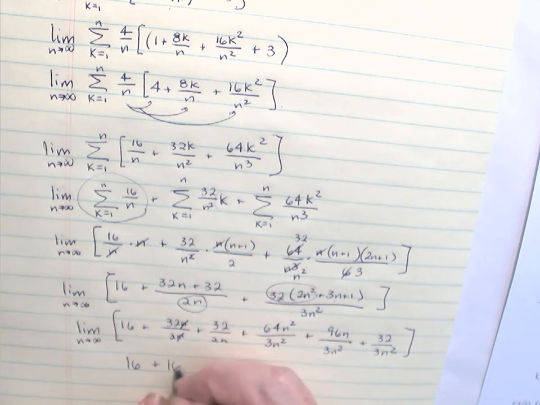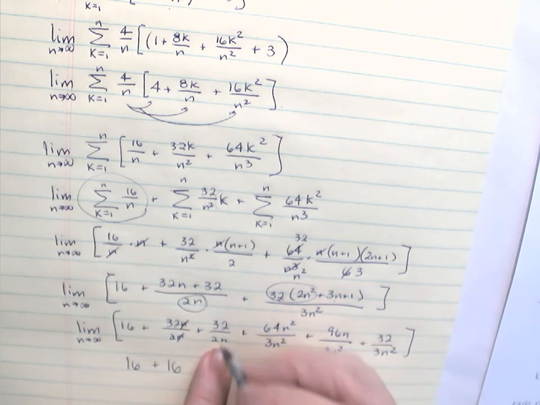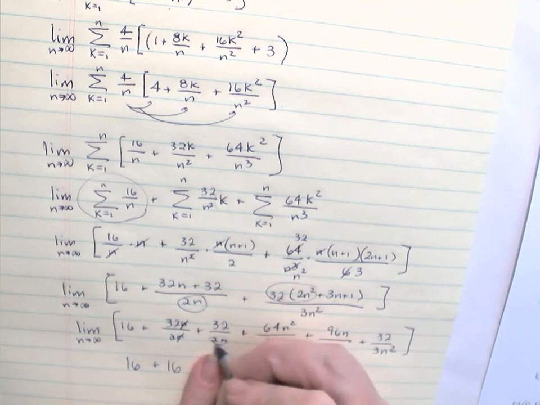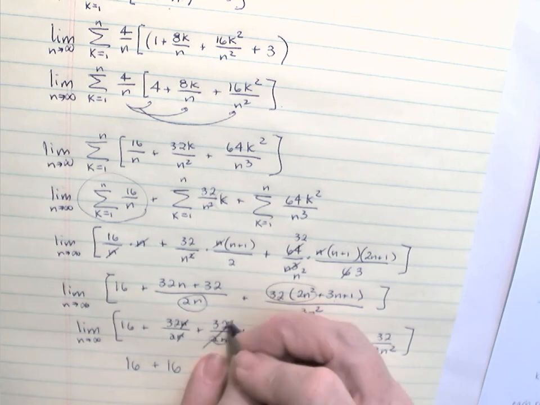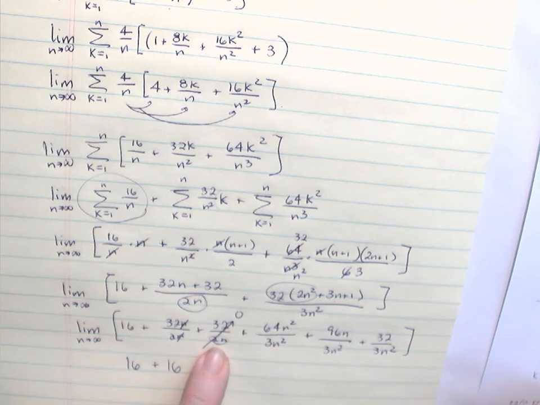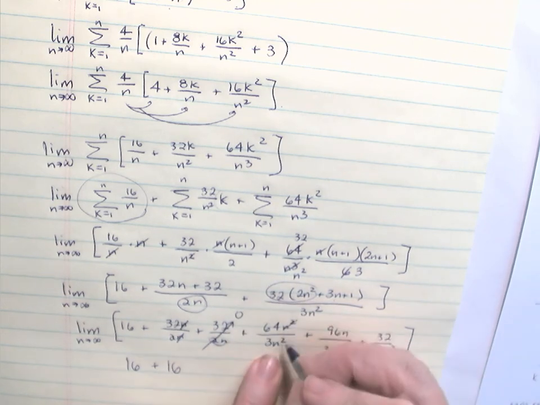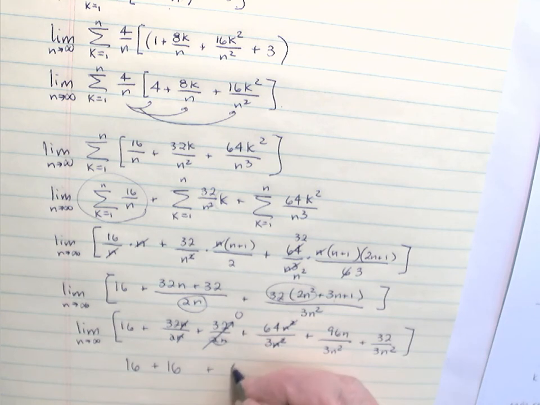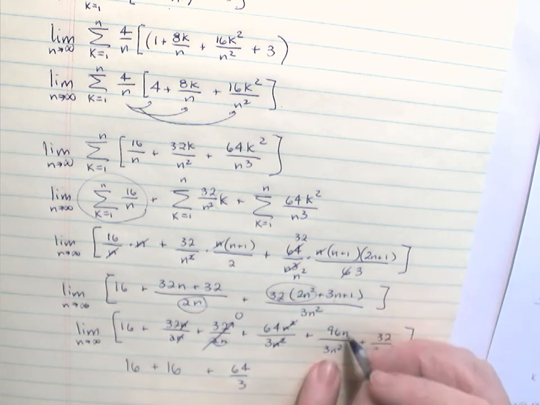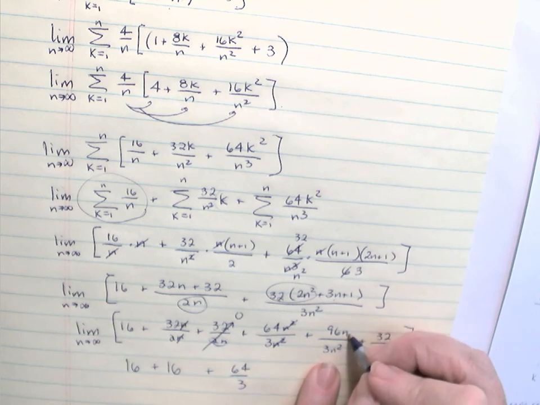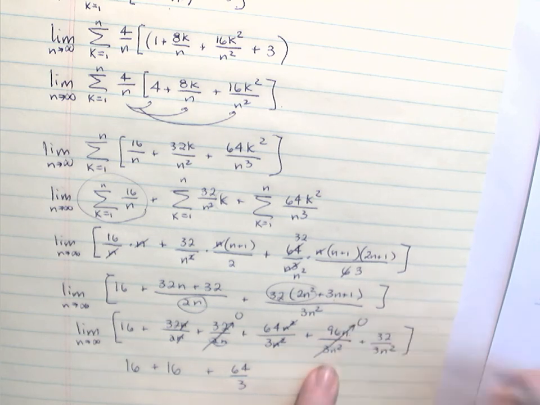That's 16. For the next term, though, I have 32 over 2n. And as n approaches infinity, the bottom is going to be out of control. It'll dwarf the top, so this eventually is going to be 0. For this term, my n squareds will cancel out, and this gives me 64 thirds. For this term, the n on the bottom outweighs that on the top, so that will be equal to 0 eventually, or get pretty darn close.